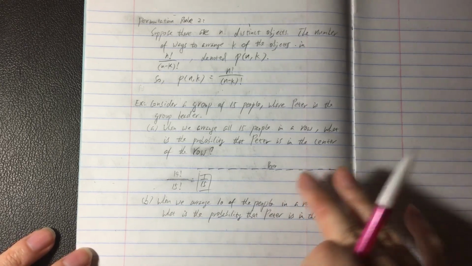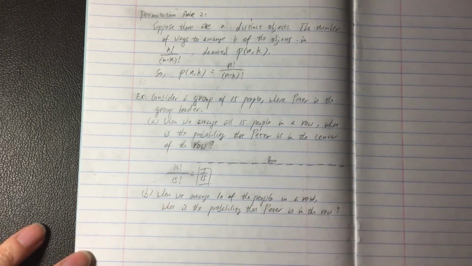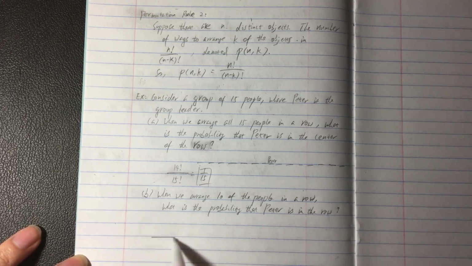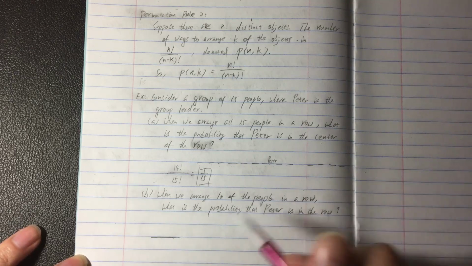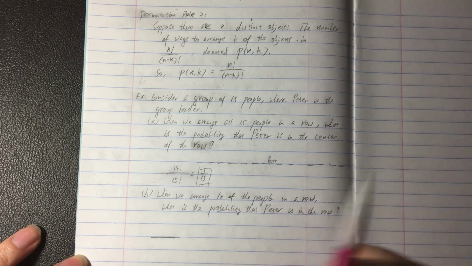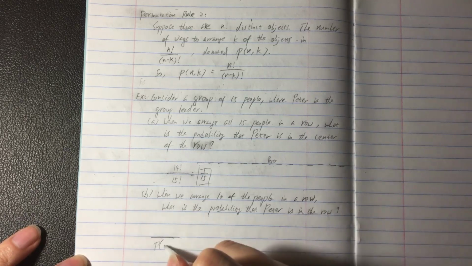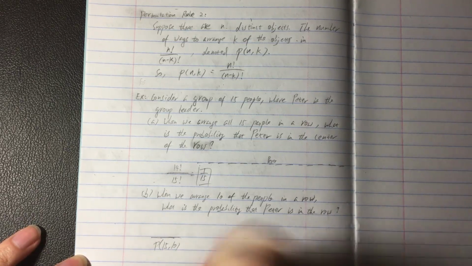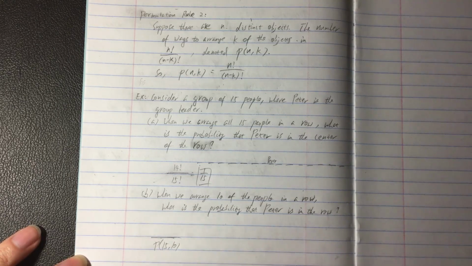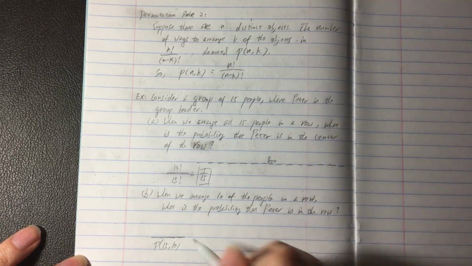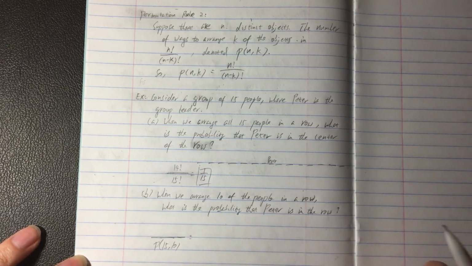Keep in mind that probability is always the number of favorable outcomes divided by the number of all possible outcomes. Let's find the number of all possible outcomes first. We try to arrange 10 people out of 15 in a row. By permutation rule number 2, that's P(15,10), permutation 15 choose 10. That's the number of all possible outcomes.